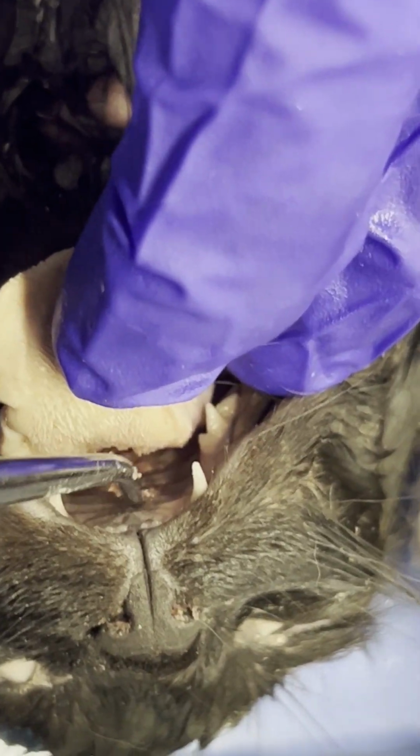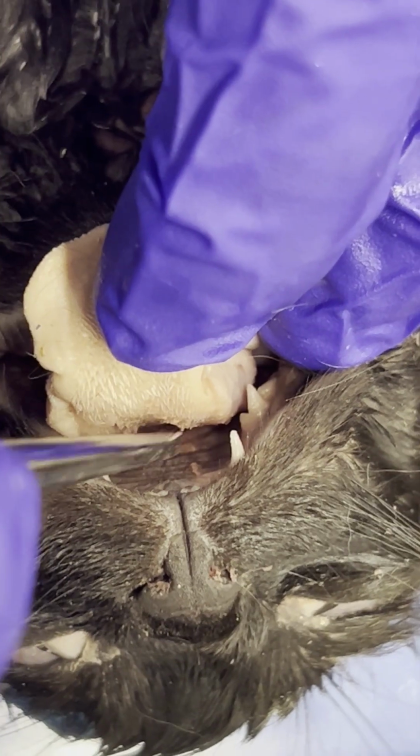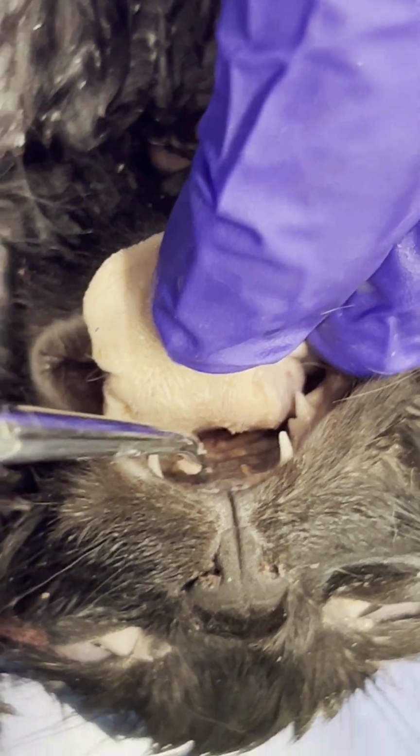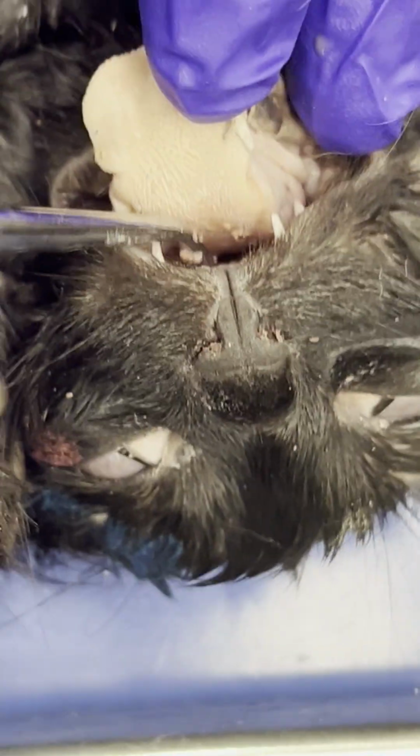Hopefully Dr. Mick is getting that. And then posterior to the hard palate, so deeper within the mouth, is going to be the soft palate. So hard palate, roof of the mouth, soft palate is posterior to the hard palate.